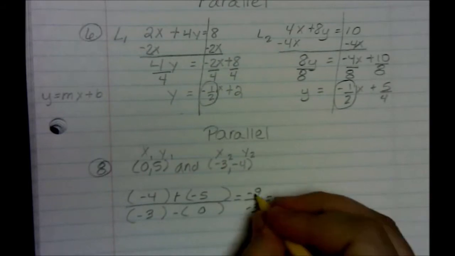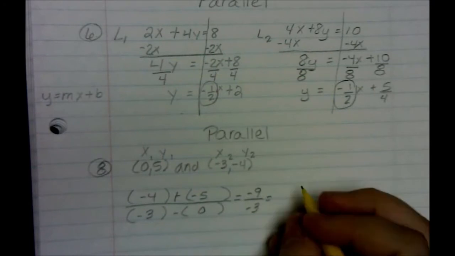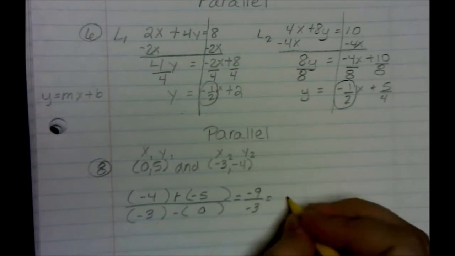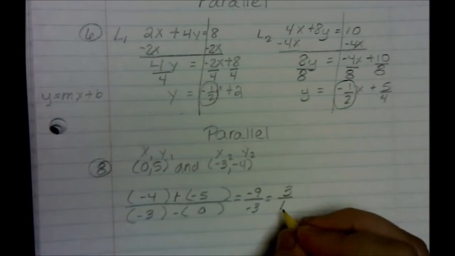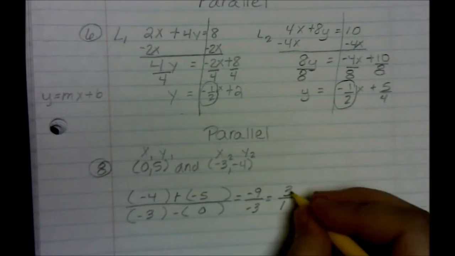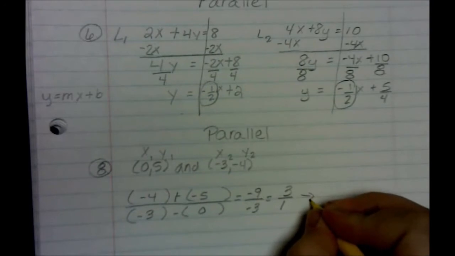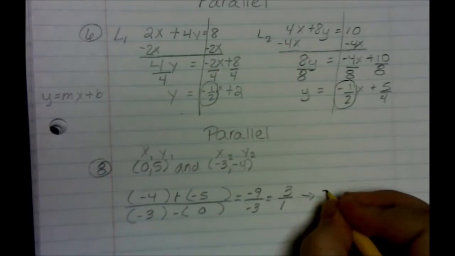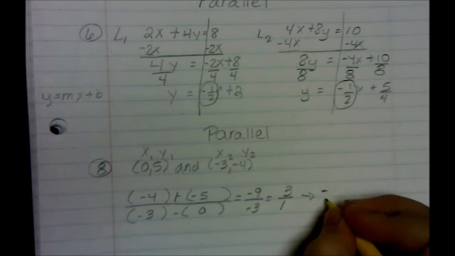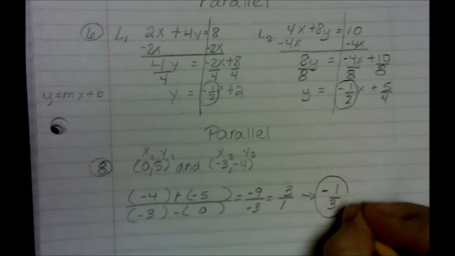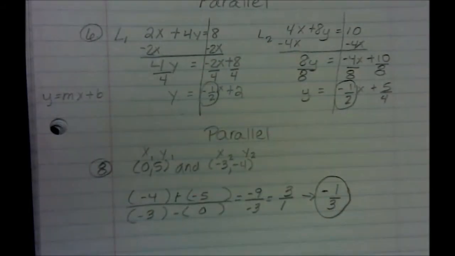We can divide each of these by a 3, and a negative divided by a negative is a positive, so that gives us 3/1. So the direction said to find the slope of any line that is perpendicular to this line. So if I know this slope is going to be 3/1, the line that is perpendicular to this will be the opposite. So the opposite would be a negative, and then the reciprocal, meaning we would flip this fraction to be 1/3. So that would be the answer of what they are asking for on number 8.